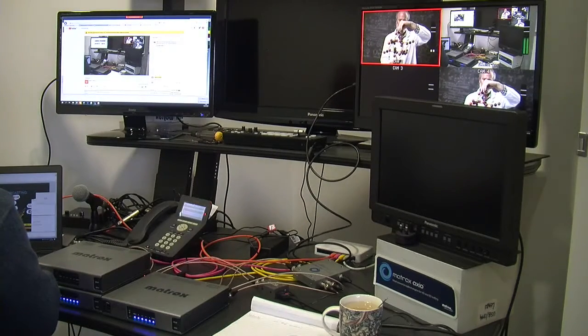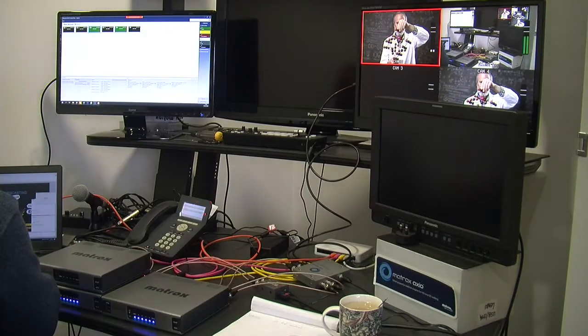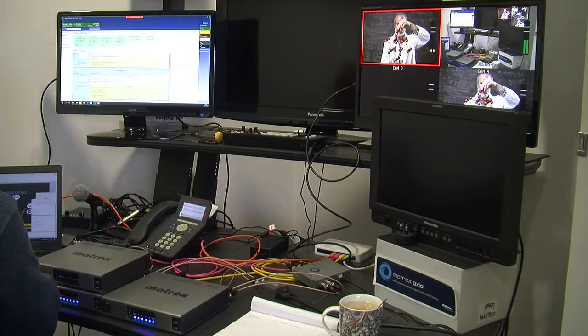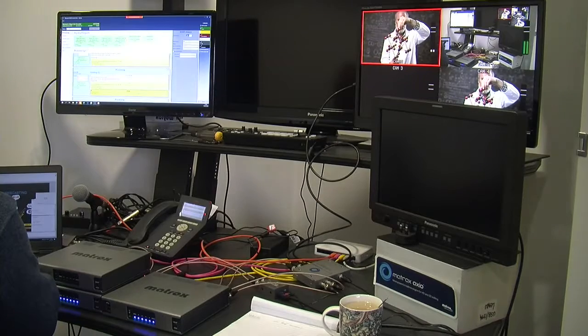In our utility, it's just a case of then opening up another. So in here, for example, I could actually have two streams. I'd hit stream and add RTMP. So you'd actually have two streams running simultaneously.